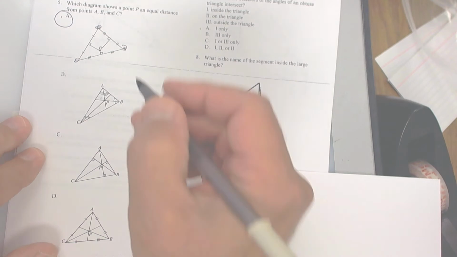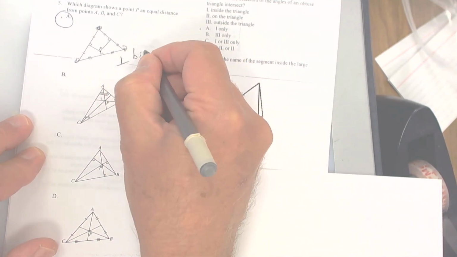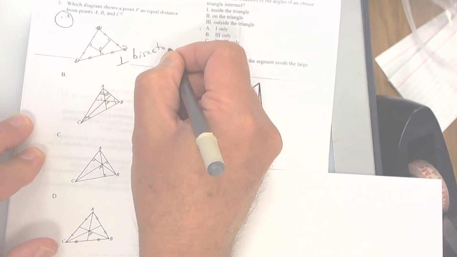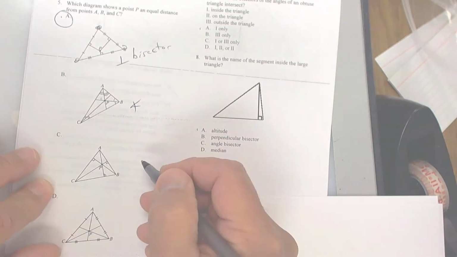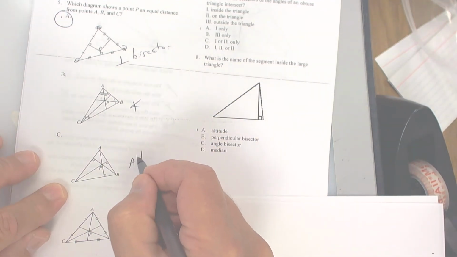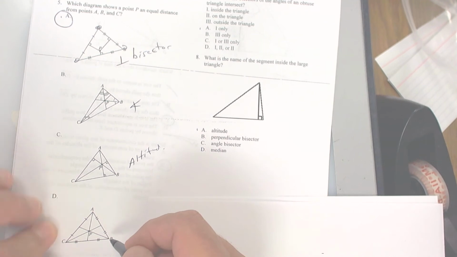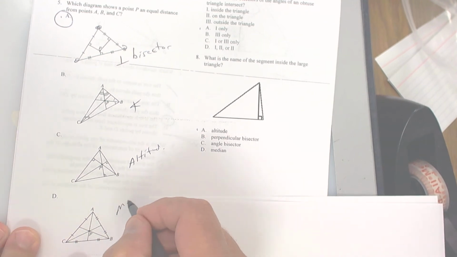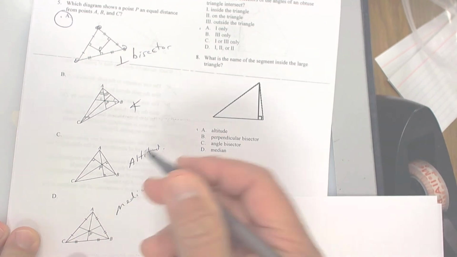Okay, make sure you know those 4 pictures. This one is the perpendicular bisector. This one is the angle bisector. This one is the altitude, and this one is the median. Make sure you know those 4 diagrams.